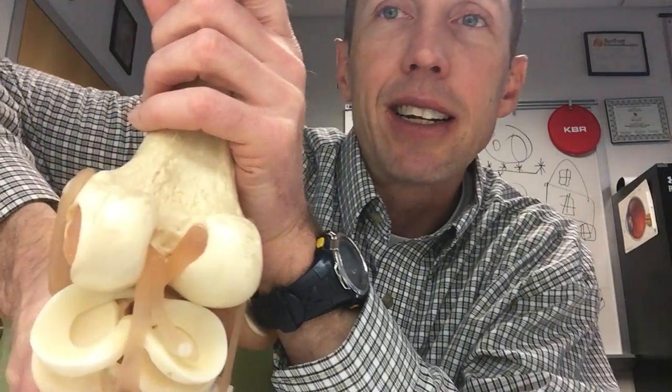These pads of fibrocartilage, because they're kind of curvy, if you look inside there, you can see they're kind of curvy. Because of their curviness, they are known as menisci. Each is a meniscus. So I'll have a lateral and a medial meniscus. And that is because we're supporting so much weight here. We need a nice, strong pad of fibrocartilage.